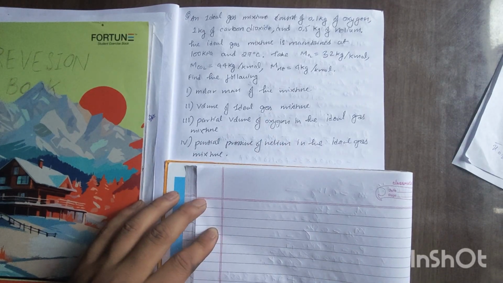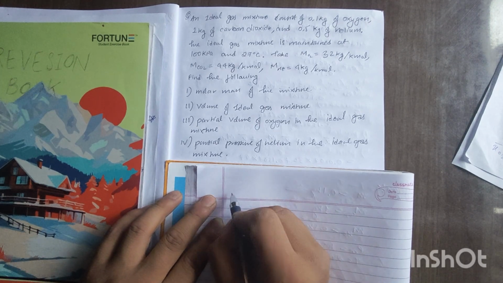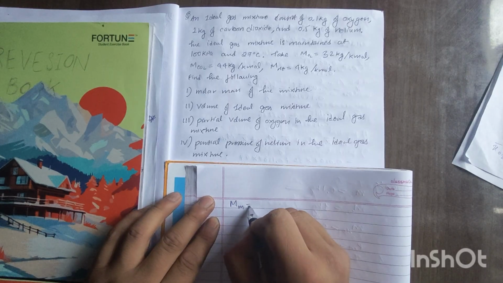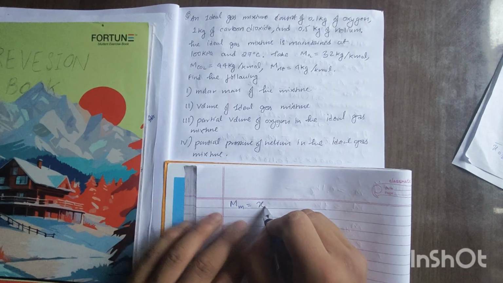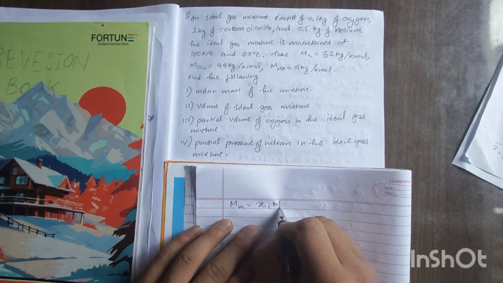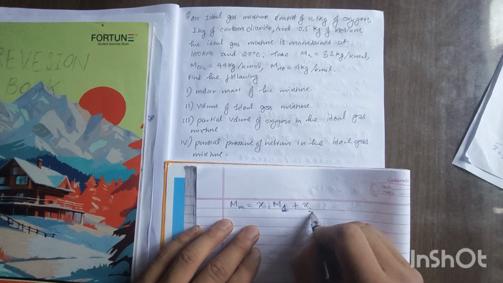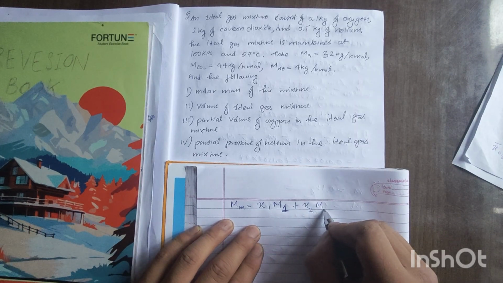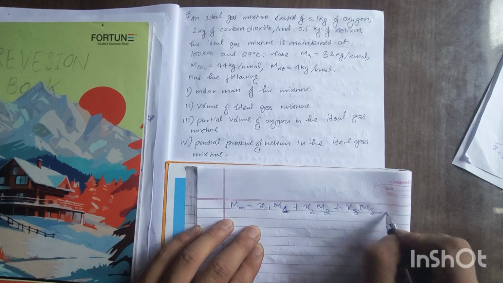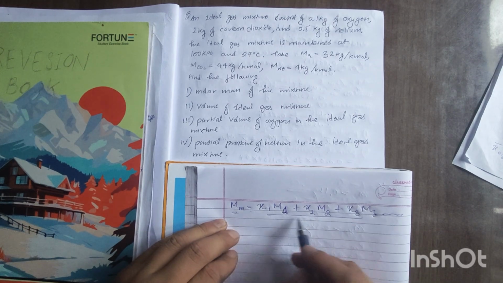But before doing it, I want to show you the formula for the molar mass of the mixture and how to find it. The molar mass of the mixture is given as the mole fraction of the first element times its molar mass, plus the mole fraction of the second element times its molar mass, plus the mole fraction of the third element times its molar mass, and so on. This is the formula for the molar mass of the mixture.